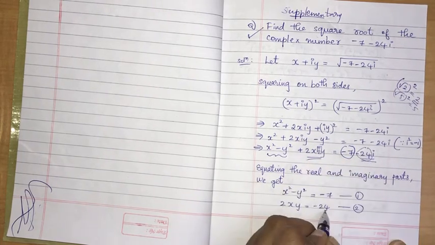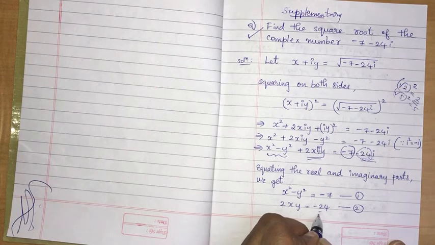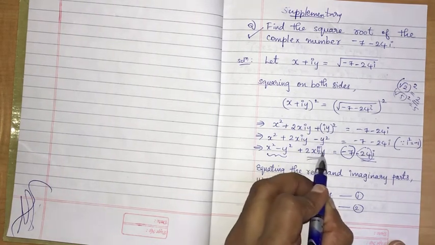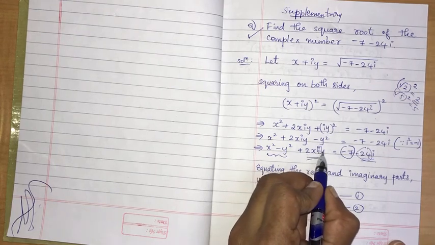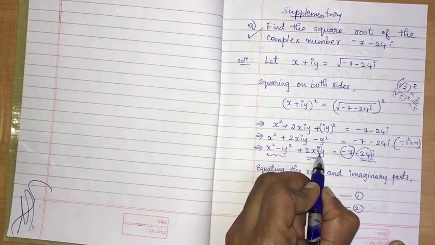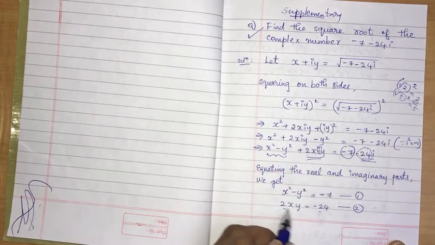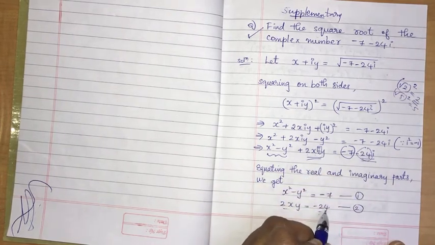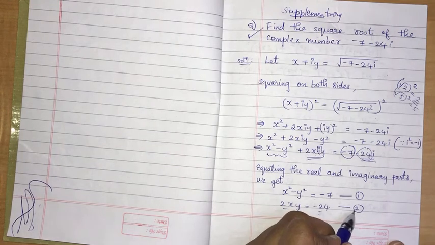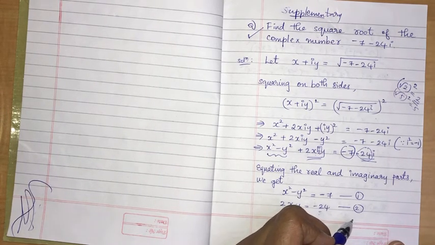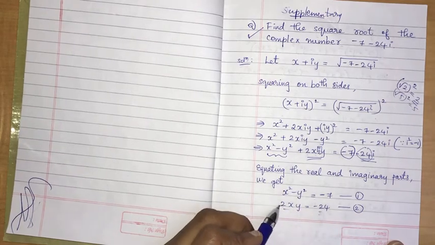We are taking only the coefficient of i. 2x iy, I can write as 2xy into i, so the coefficient of i is 2xy. 2xy is equal to minus 24. This is equation 2. I hope till here it is clear to everyone. So there are two equations.